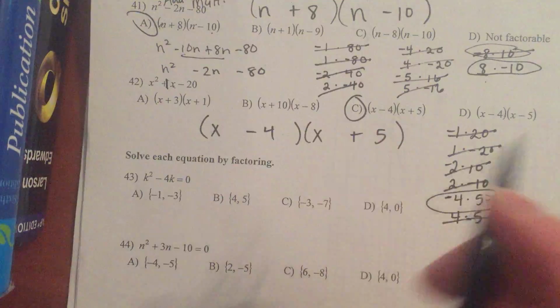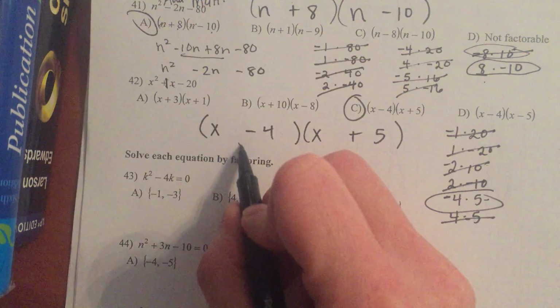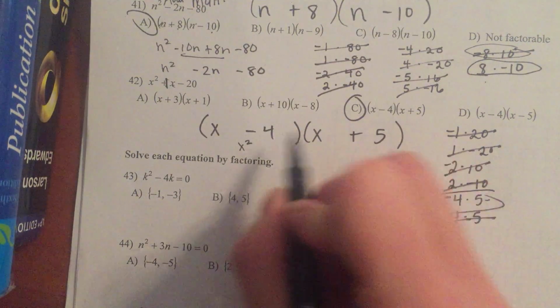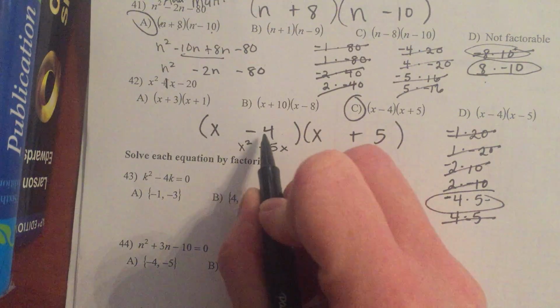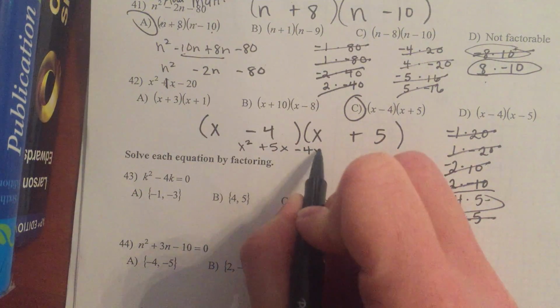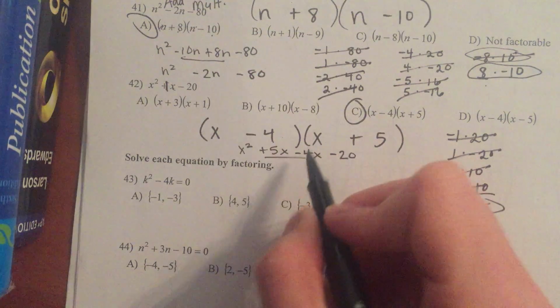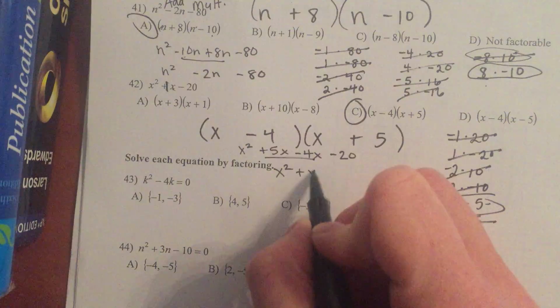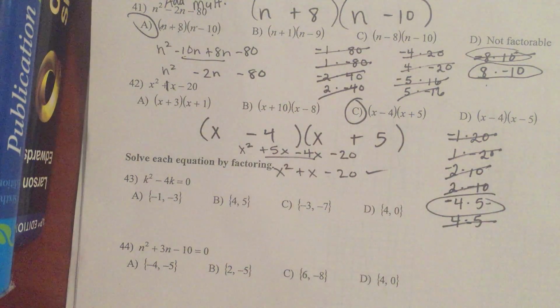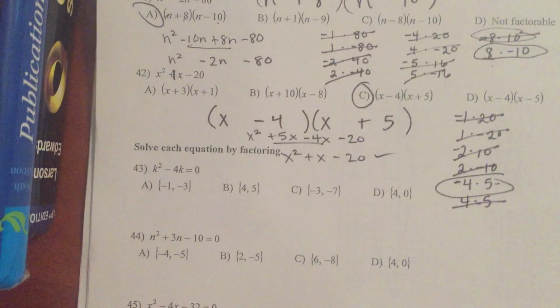The way you check is to distribute. X times x is x squared. X times 5 is 5x. Negative 4 times x is negative 4x. Negative 4 times 5 is negative 20. Combine like terms in the middle. X squared plus x minus 20, and it does check.